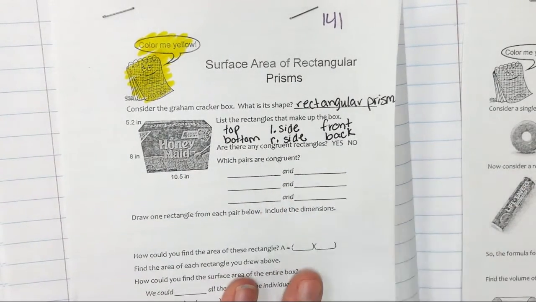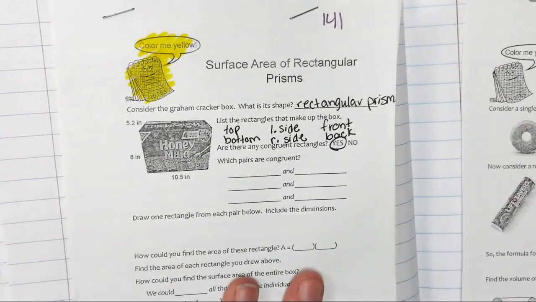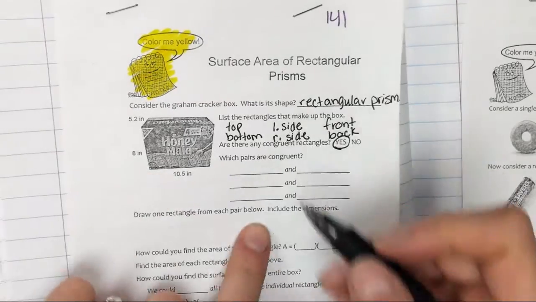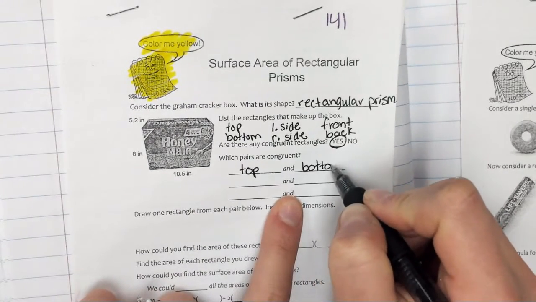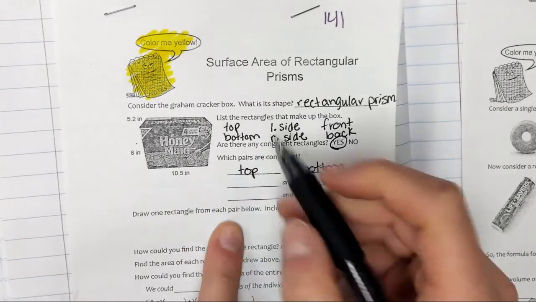Are there any rectangles that are congruent? The answer is yes. And which pairs are congruent? Well, the top and the bottom are going to be the same. The left side and the right side are going to be the same.